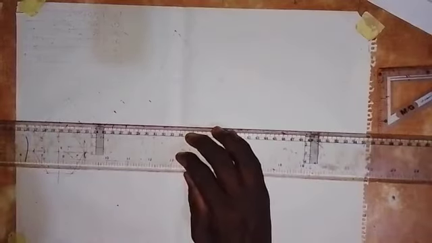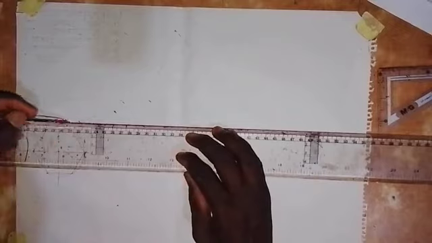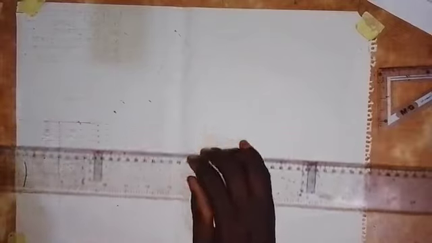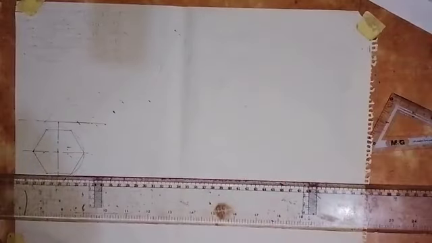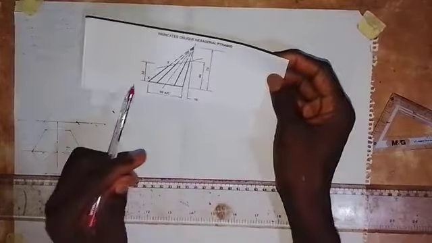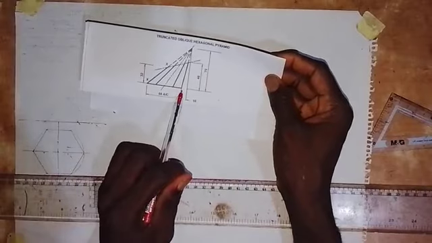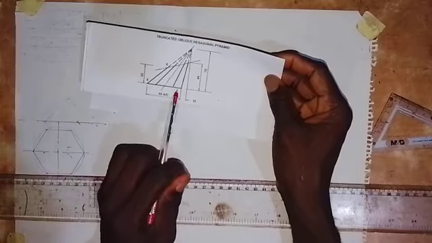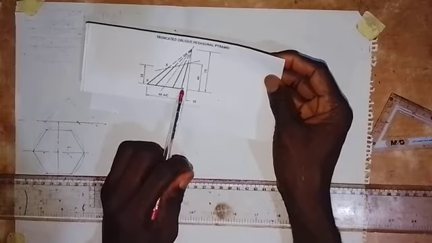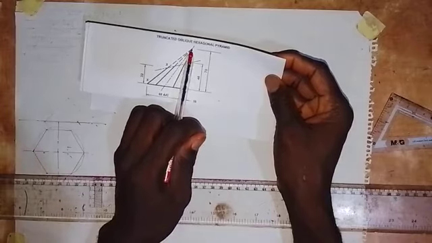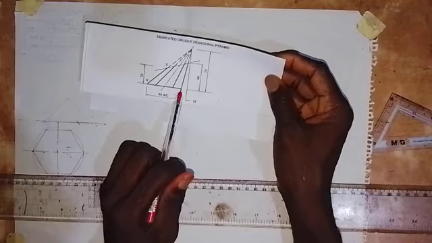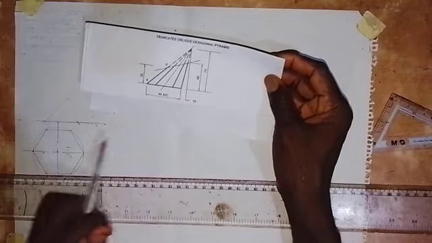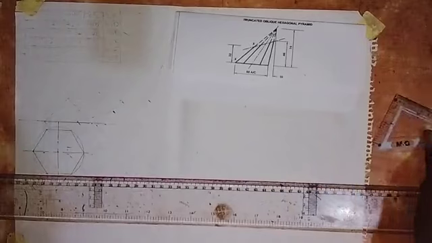So we now go and produce the elevation. We come up a little bit, and then we draw a horizontal line like this. Then as we have here, let me just talk about what we have here. The distance from here to here is 10 millimeters. That means for us to locate this point here, we have to take a measurement of 10 millimeters from this point.